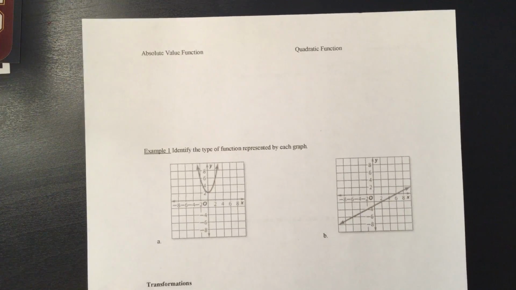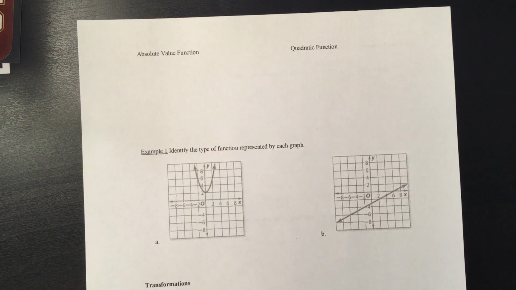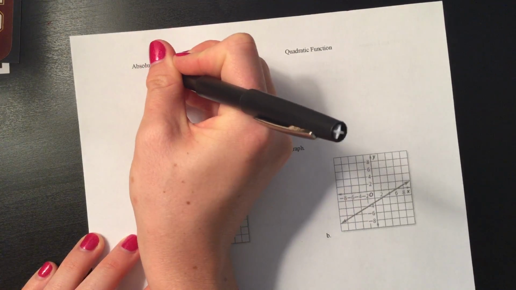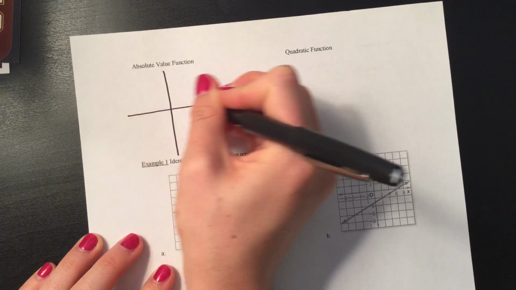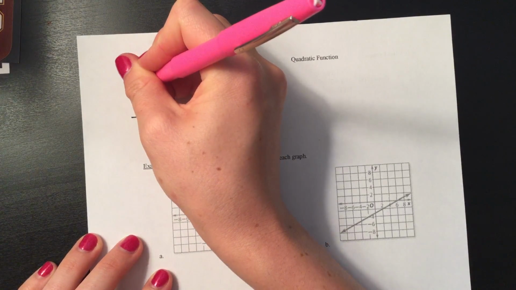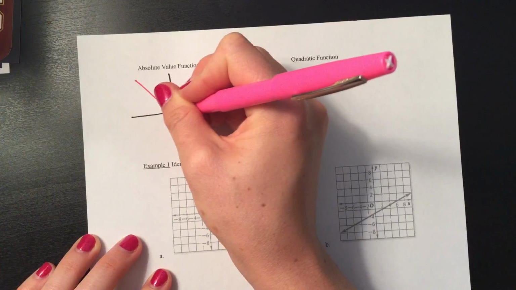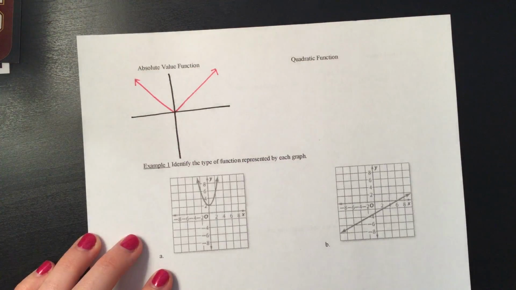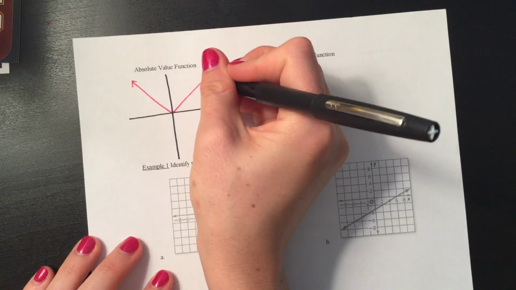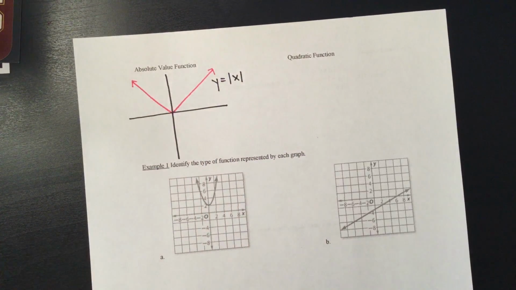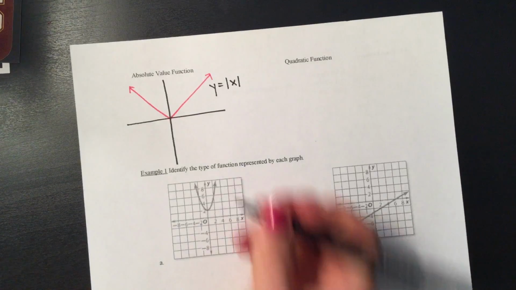All right, let's look at absolute value functions as well as quadratic functions. So absolute value functions, here is the parent function for absolute value. Looks like this. Absolute value, as we learned in 2.6, is just this like V-shaped curve. Okay, so it looks like this. All right, so the parent function is just y equals the absolute value of x. It's like the simplest version of the function that we have.